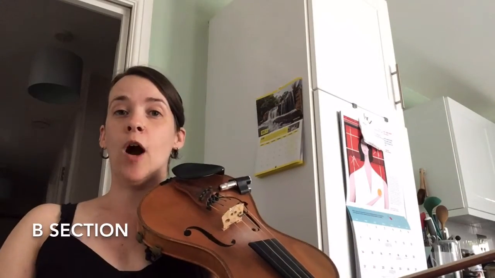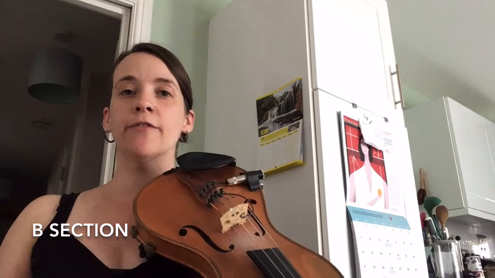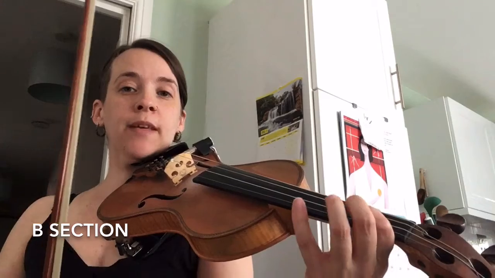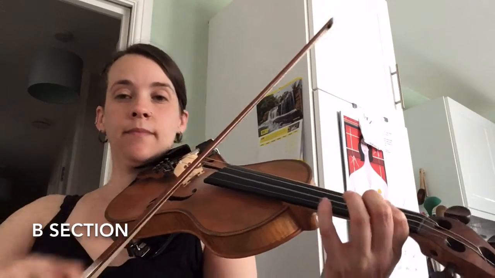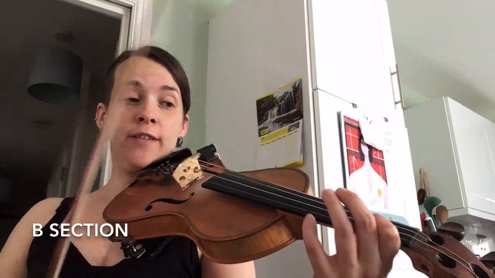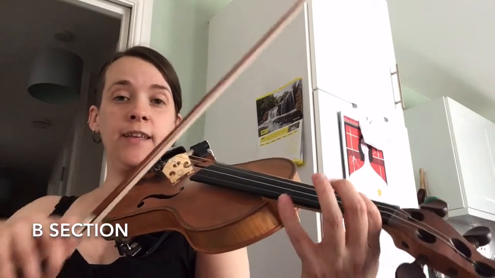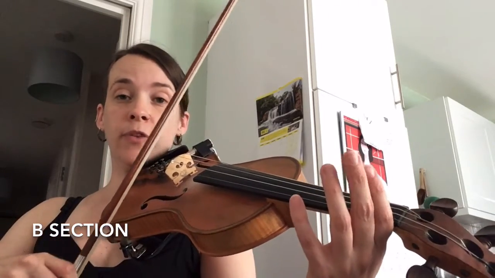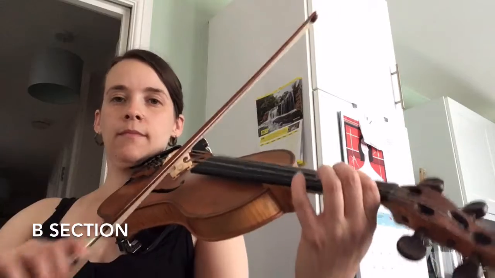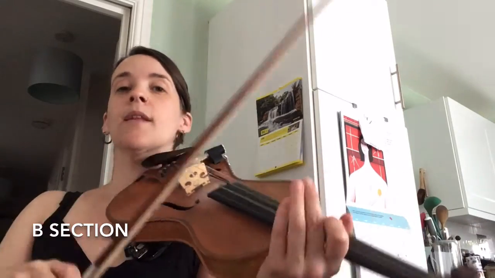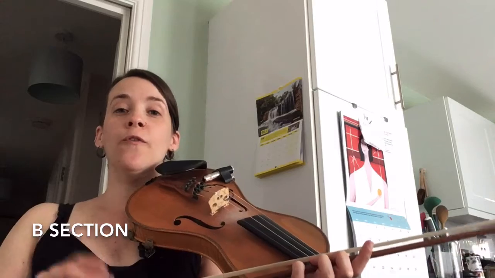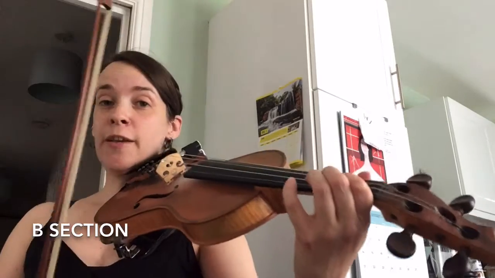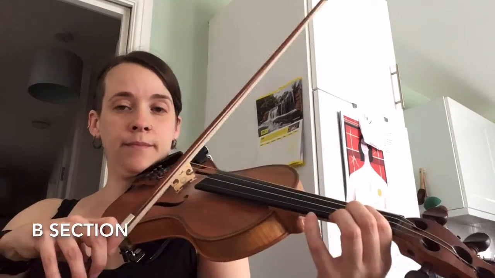Okay, so our B section has a similar shape to the second phrase of the A. It's got that pattern, the B, C, D, and dropping back down to a B. We've got a couple of notes before it. So the notes before are Bs and As, a couple of Bs, drop down to an A. And I'm going to call that your first phrase because it comes back, I think, four times in the B section. So I'm going to play you the B section so you can hear where it comes each time.